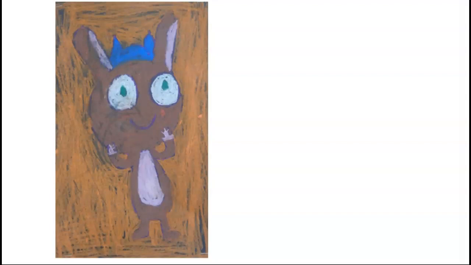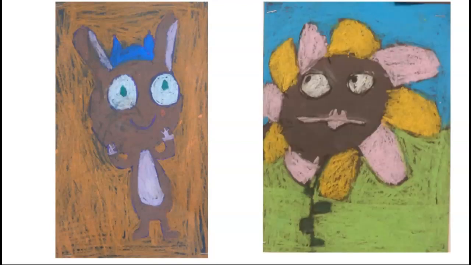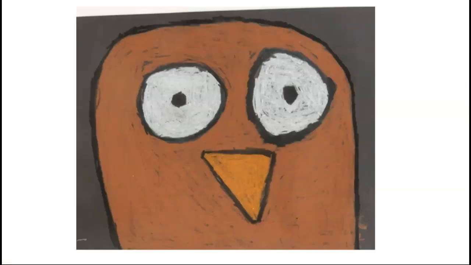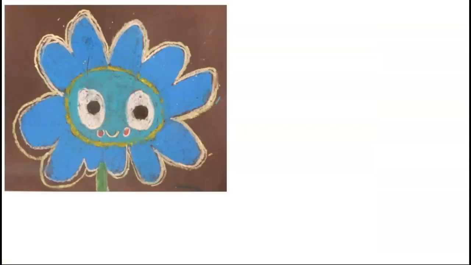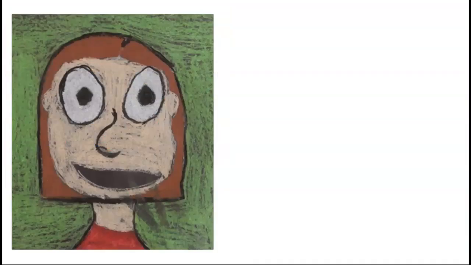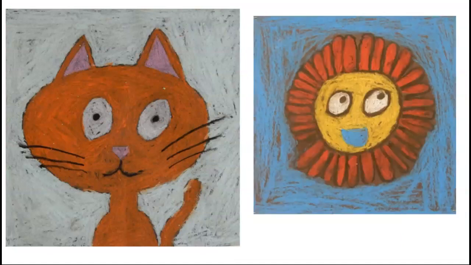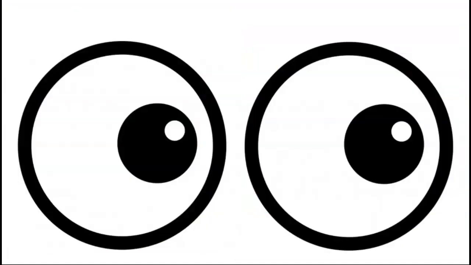Here are some different ways that my students put the emphasis on the eyes to create a focal point. I can't wait to see what you do with this challenge.